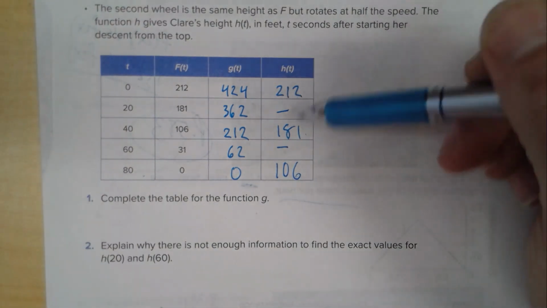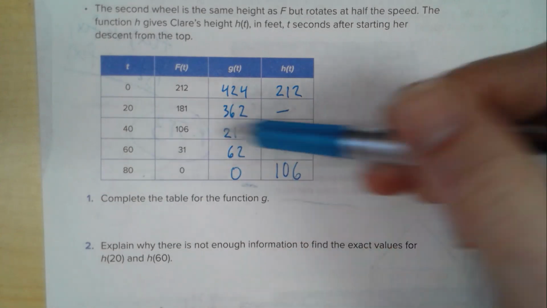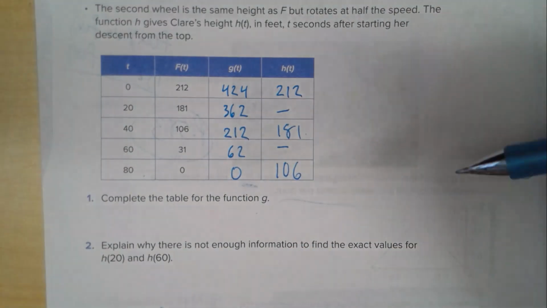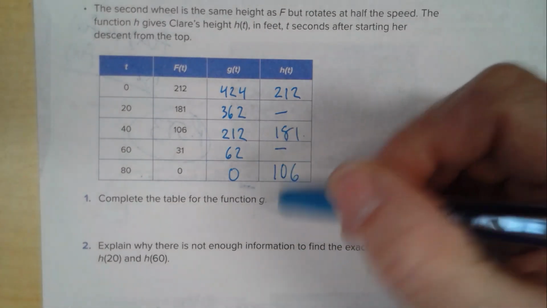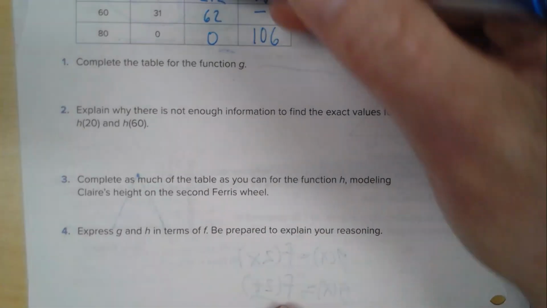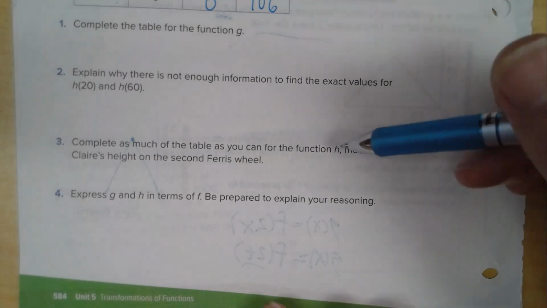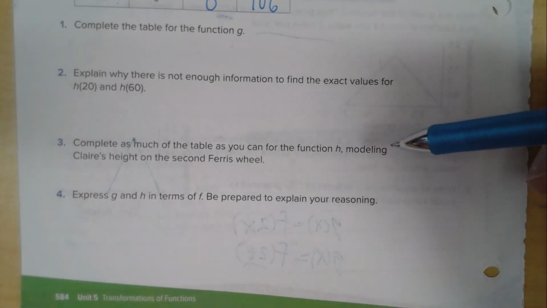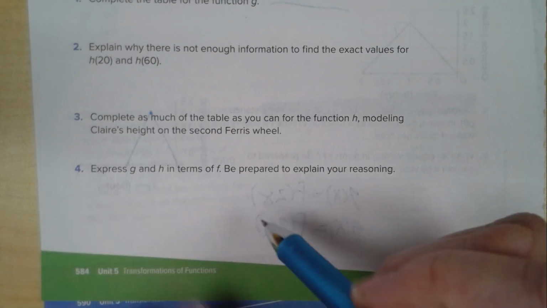All right, so it's twice as slow. So 80 seconds is the same thing as what it was at 40 seconds, and we don't know those two. Okay, so complete the table for G. I already talked about that, why we don't know those, because we don't know those in-between points. Complete as much of the table as you can for the H function. We did that. Now we're going to express G and H in terms of F.